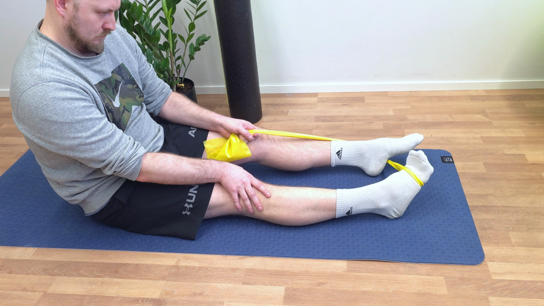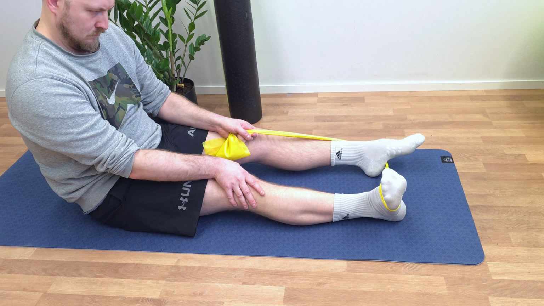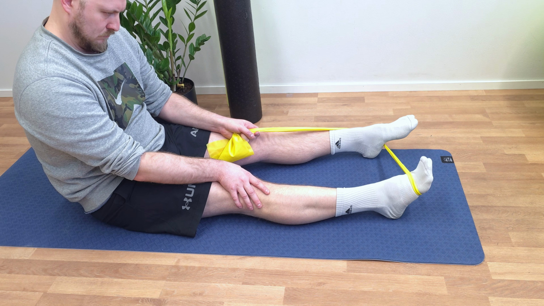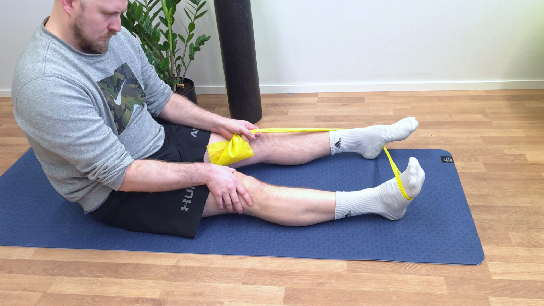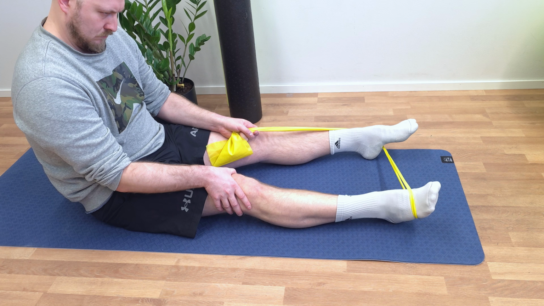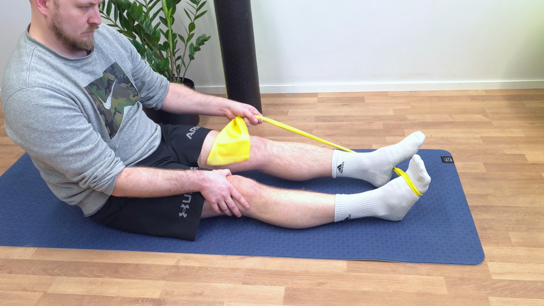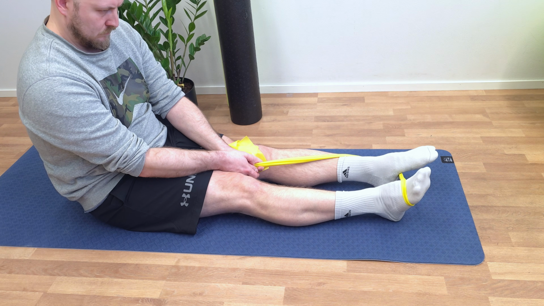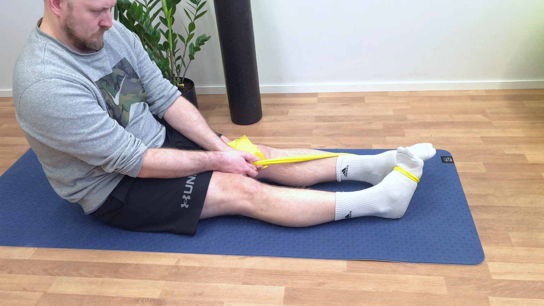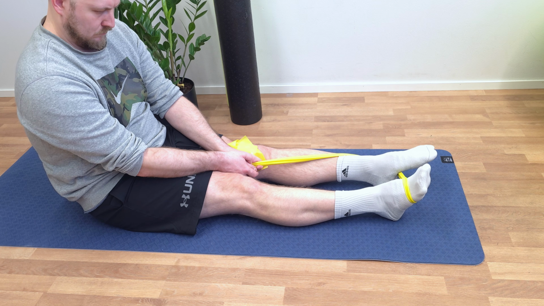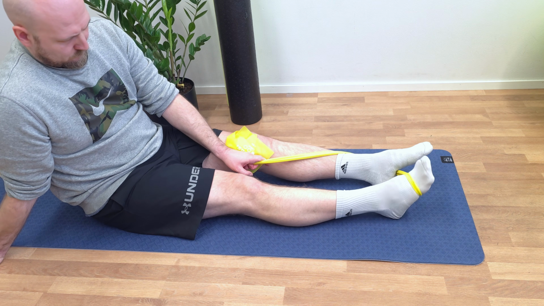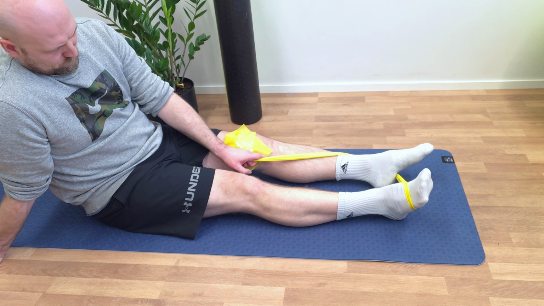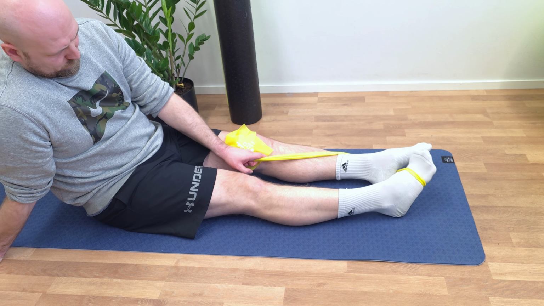Now you can monitor the behavior of the knee with the hand. So if you feel that it starts to twist, concentrate more. If you still cannot do it purely from the ankle, take a narrower stance with the feet so that there's less resistance, and you can also try different resistances, different types of bands, less resistance, more resistance, and see what is the best starting point for you.